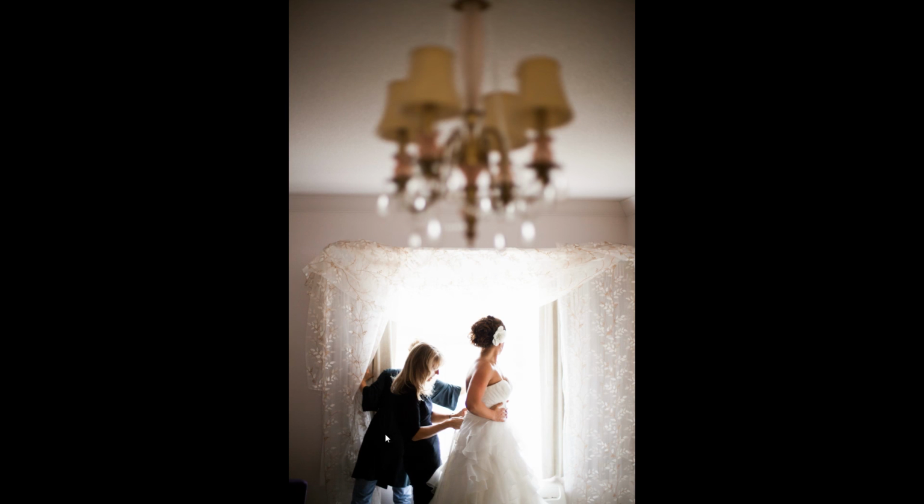And then I put the bride in front of the window right here, and because that's all blown out, you don't have to do any fancy masking or anything. You just erase everything around her. Get a beautiful image like this that you would have never thought was shot in a bridal suite, which is typically terrible light, junk everywhere, but it's much simpler and much more elegant.